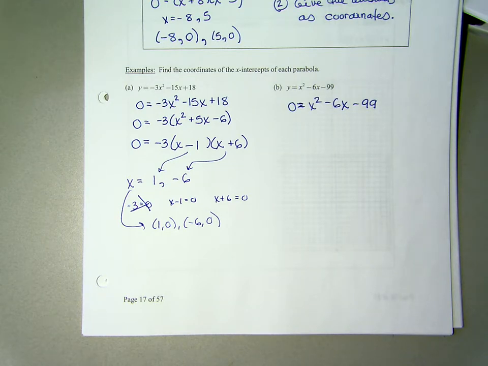Factor? I'll give you a hint. It can't be factored. Could we still have x-intercepts, though, even if we can't factor it? Yeah, I think it's possible. How can we solve this if we can't factor?